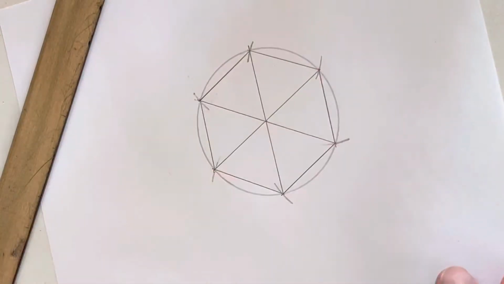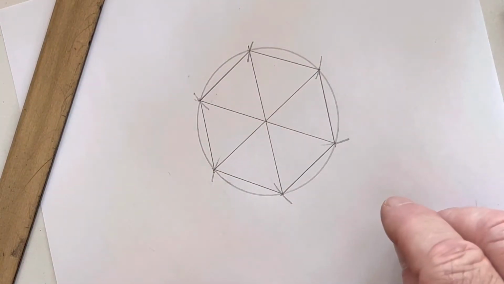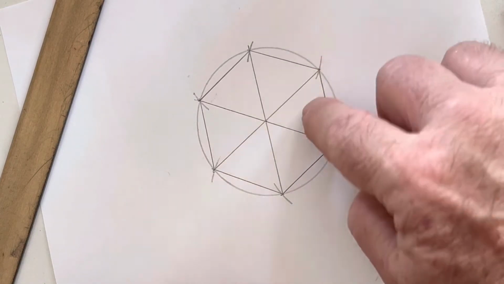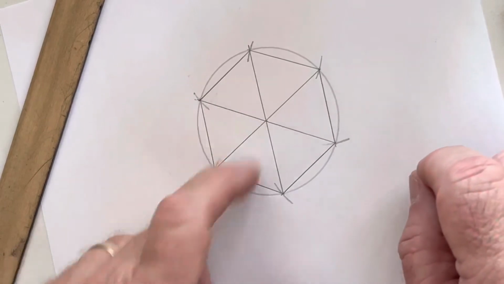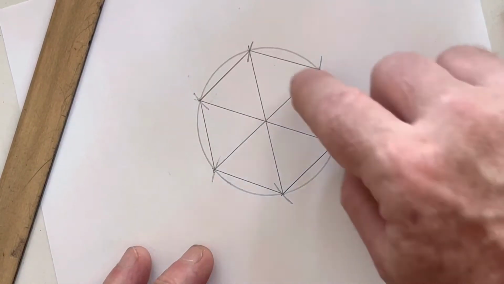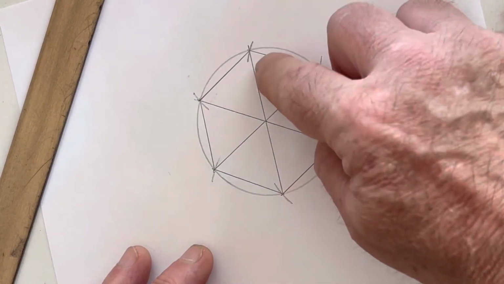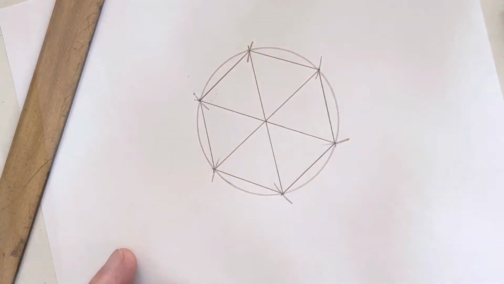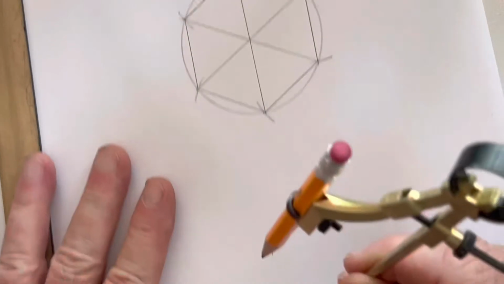Now I've divided the circle up into 6 parts. Now I can teach fractions with this. For example, I've divided the circle up into sixths. 1, 2, 3, 4, 5, 6. Excuse me, I've divided the hexagon up into sixths. 1/6 plus 2/6 equals 3/6, and that is 1/2. Another example of what we can do with this.